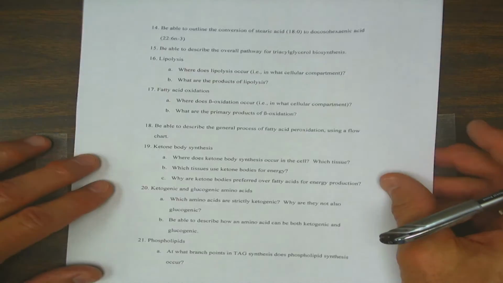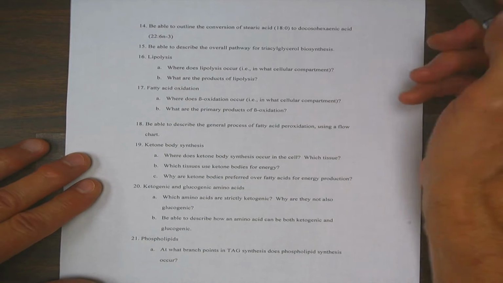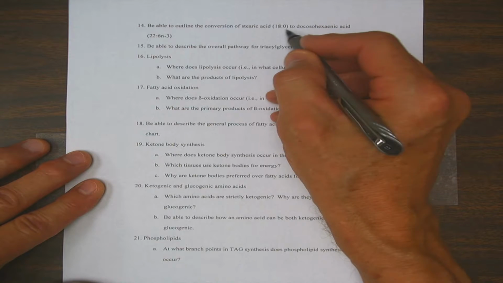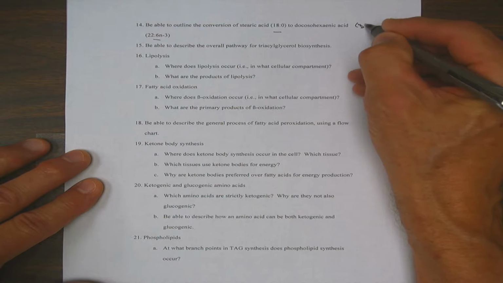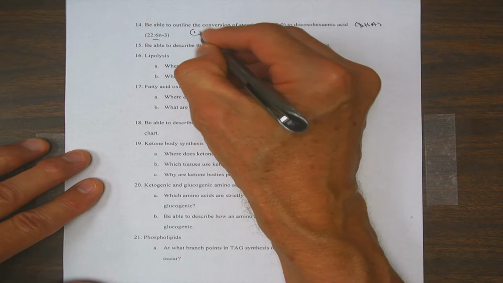And this next one, if you didn't know this was coming, then I'm really shocked because we've talked so much about this. Be able to outline the conversion of stearic acid to docosahexaenoic acid, or DHA, and know the desaturases.